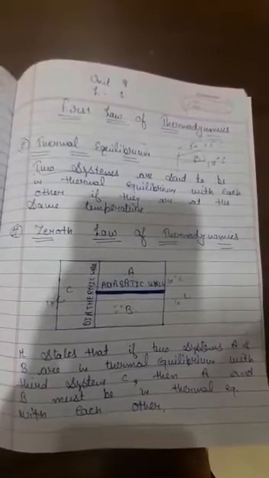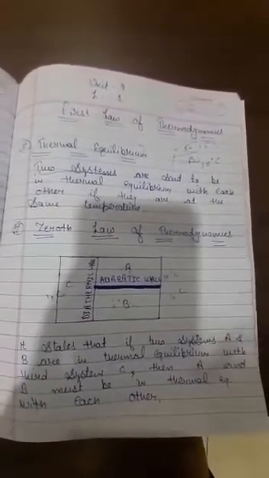So this is the topic of the zeroth law of thermodynamics. Very, very important it is. Afterwards, in the next video we will discuss internal energy, heat, work, and then the first law, second law, and so on.